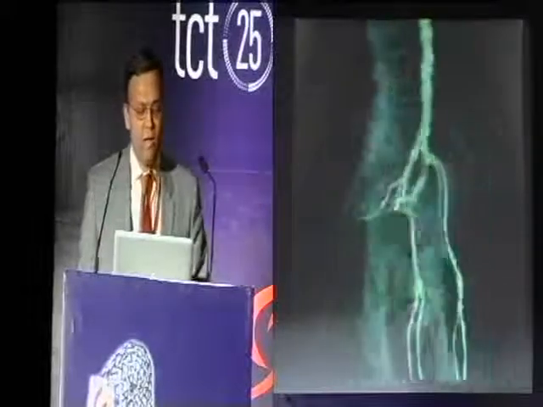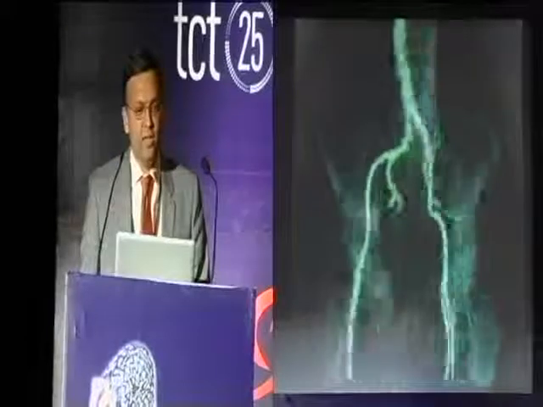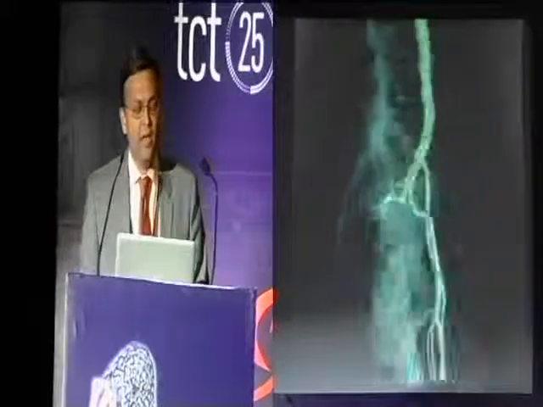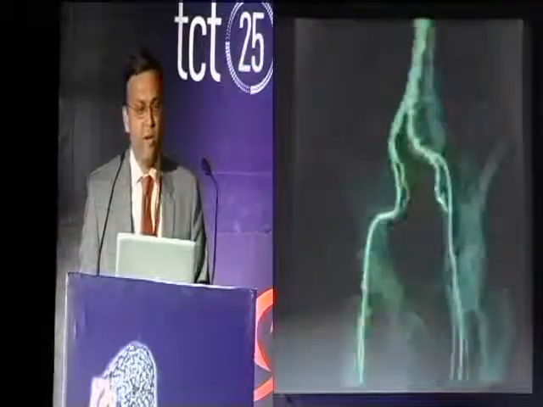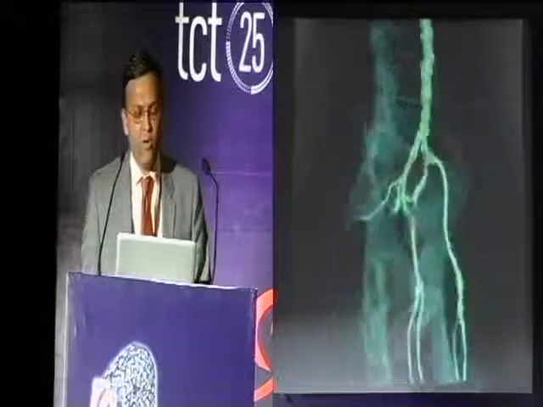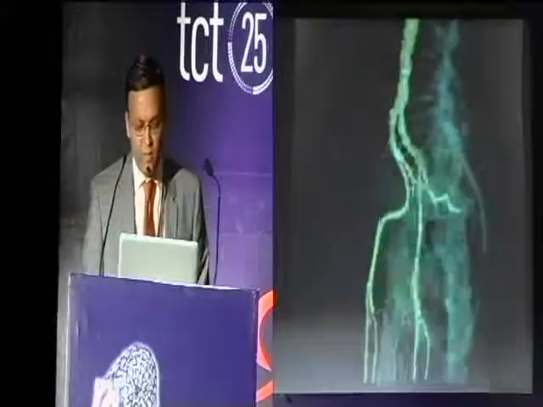Now, what is important to recognize in femoral access is that even in an AP projection, it looks like the vessel runs straight off. But when you actually do a 3D reconstruction on a CT, you can make out that the vessel courses posteriorly, and that's where the risk for the retroperitoneal hematomas, etc., comes from.